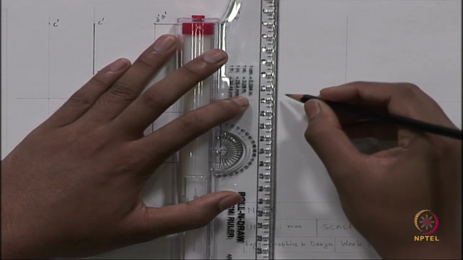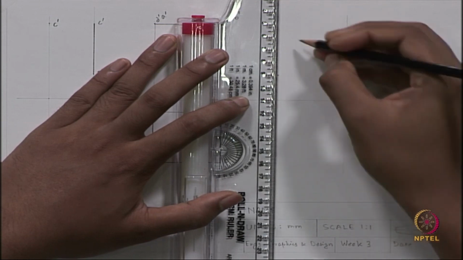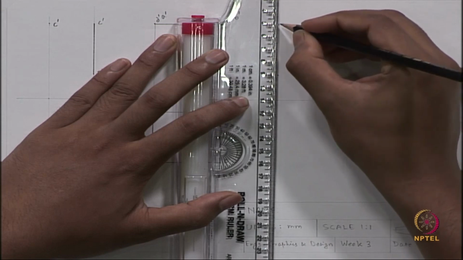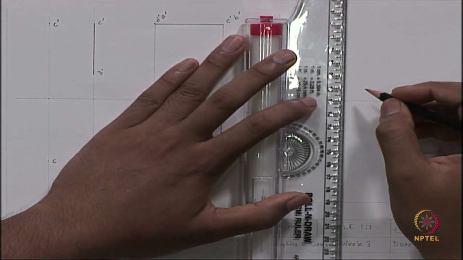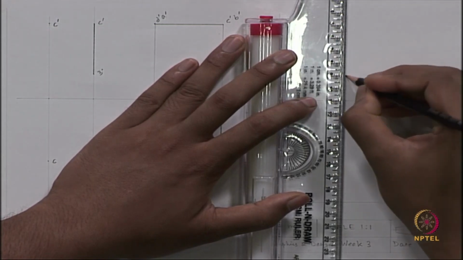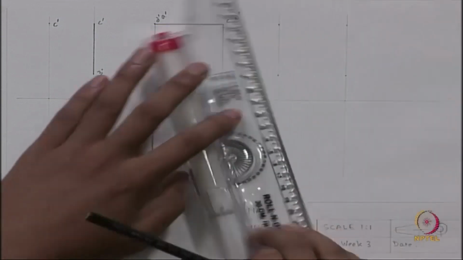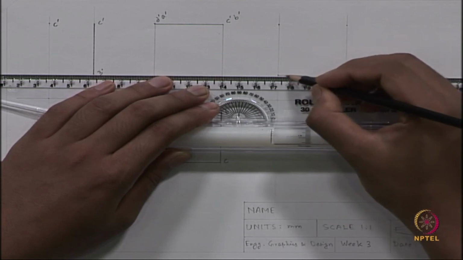Front view, as I said, will be at a distance of 20 mm from the reference line. So, I will mark the 2 points and join the points.